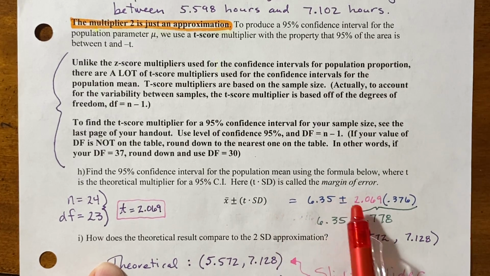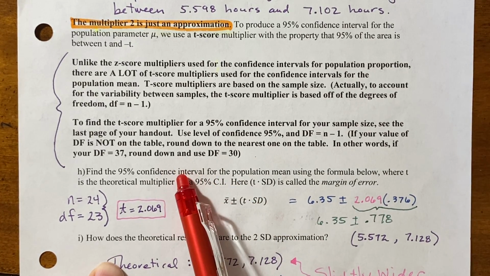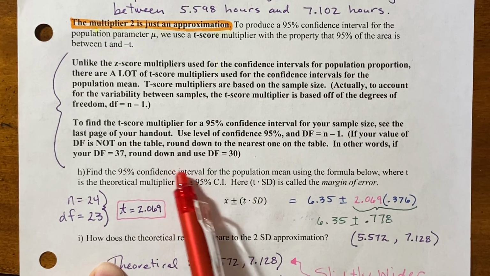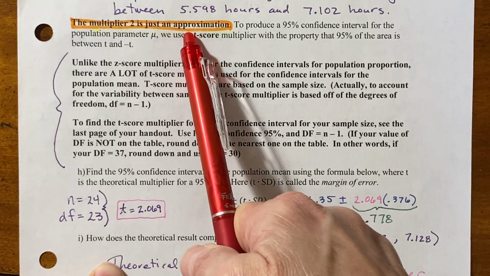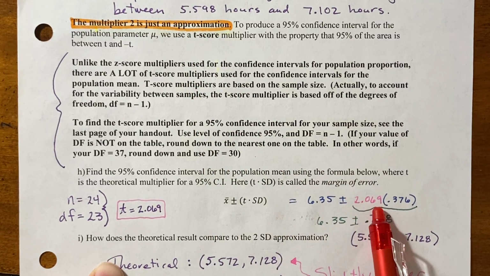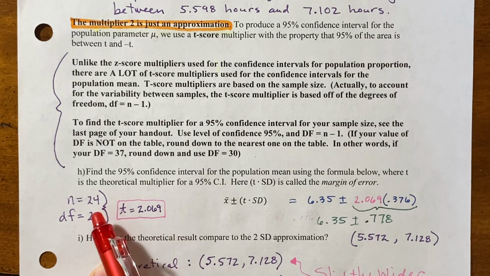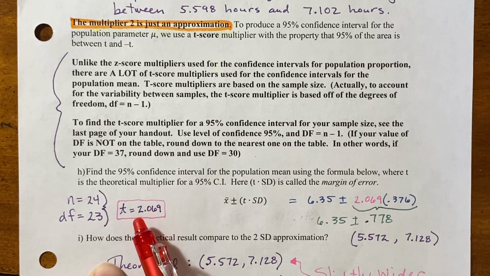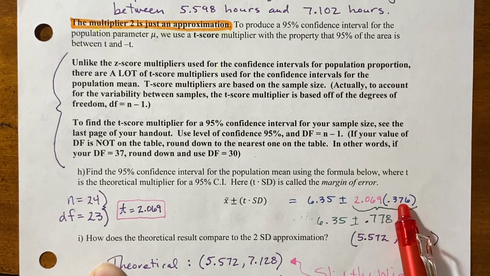2.069. So to create the interval, this is just a more precise, exact 95% confidence interval. Remember, using 2 was just an approximate. Now to be more precise, I use 2.069 according to my sample size and the confidence level. Still multiplying it by 0.376 because that hasn't changed.